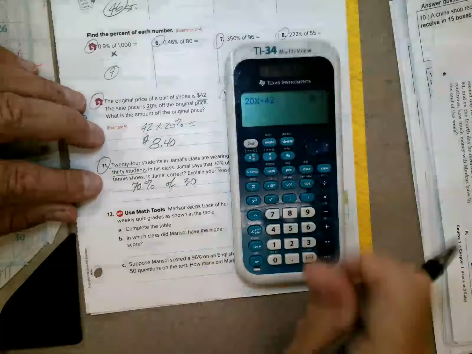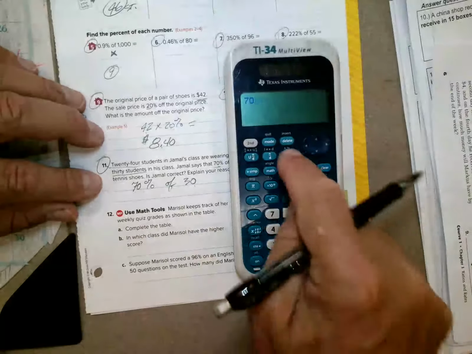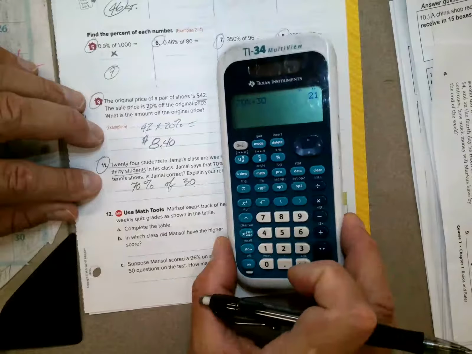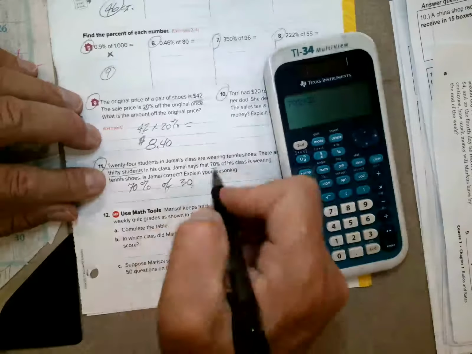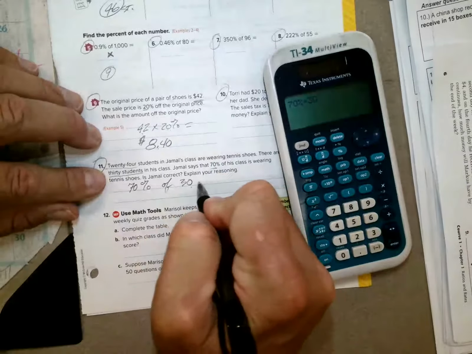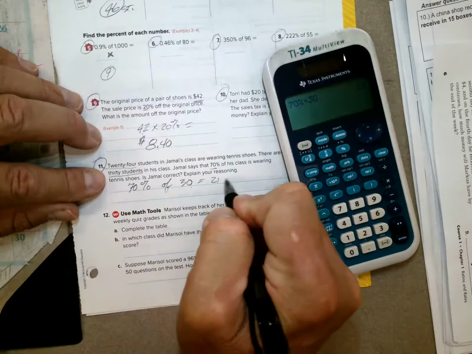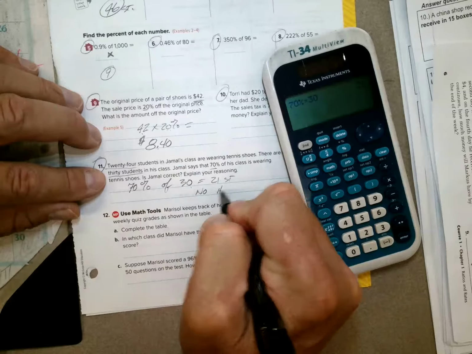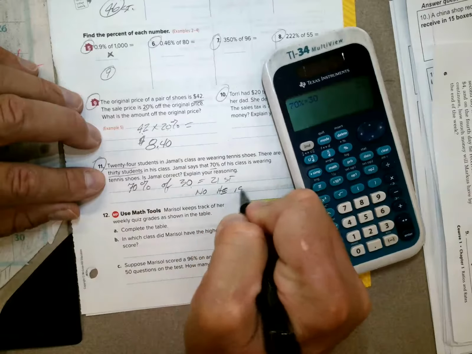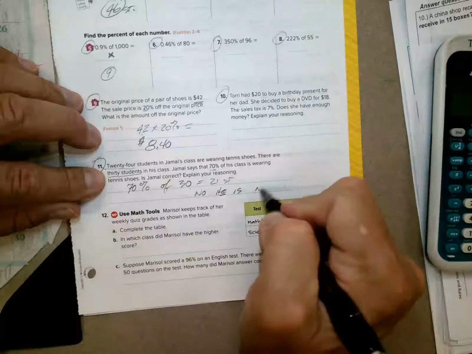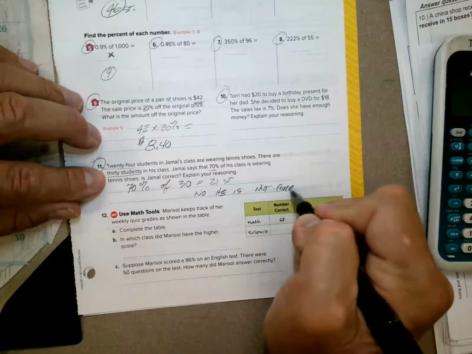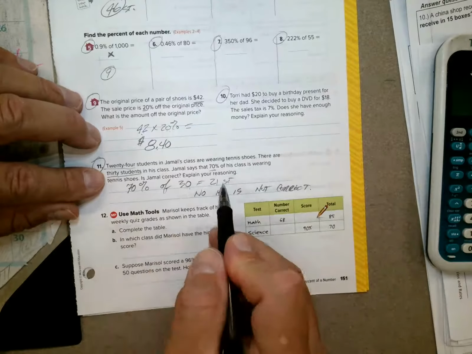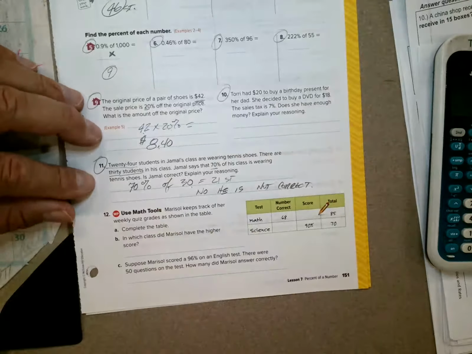Let's find out. 70% of 30 is 21. That is 21 students, not 24. So no, he is not correct.